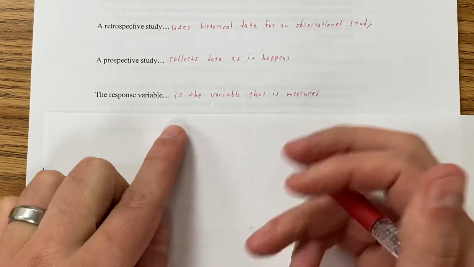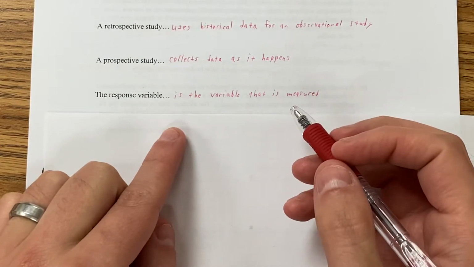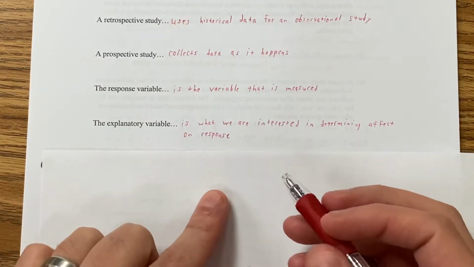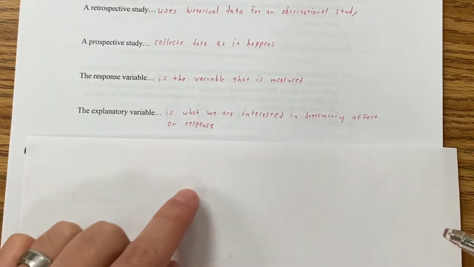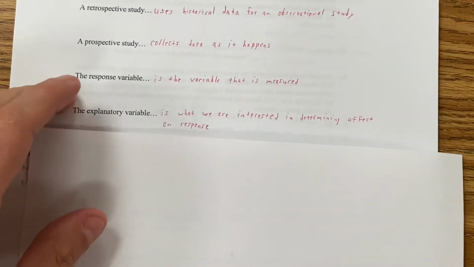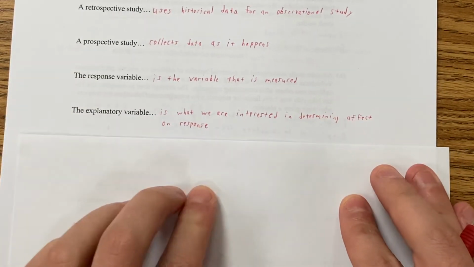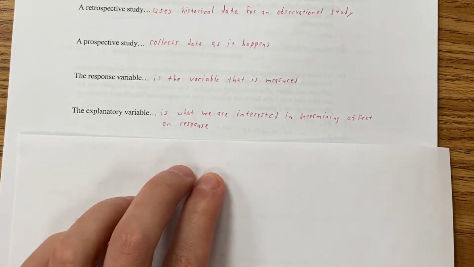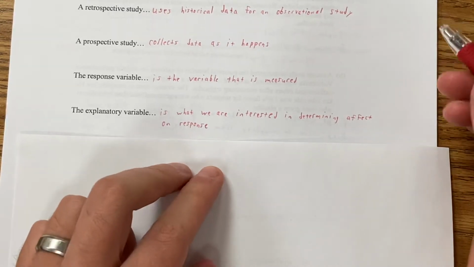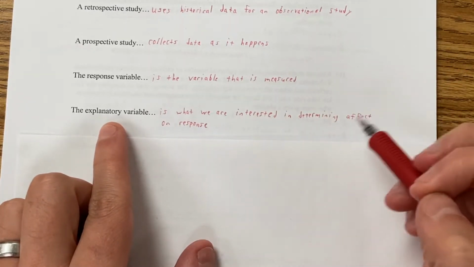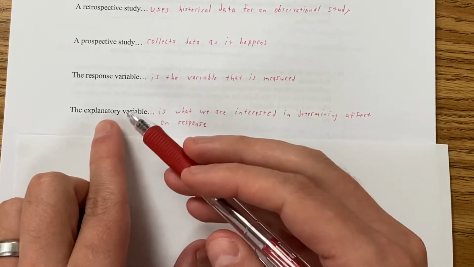Response variable, it's the variable that is measured, as well as the explanatory variable is what we are interested in determining an effect of. So, in experiments, you usually like to have a cause-effect relationship, in which case the explanatory, you're probably used to saying the explanatory is like the x variable, and the response is like the y variable.